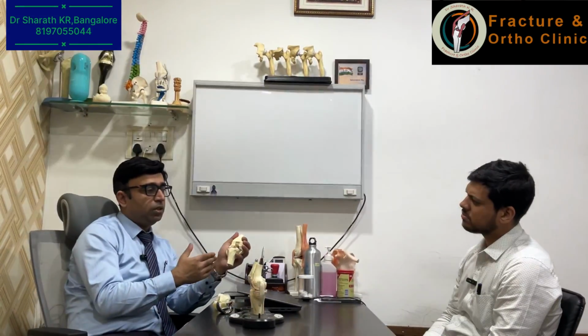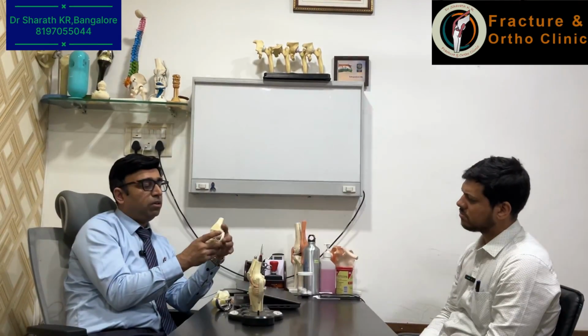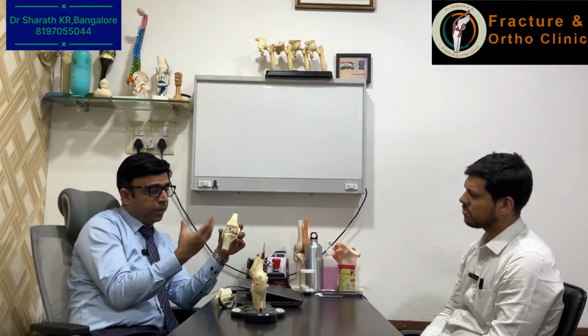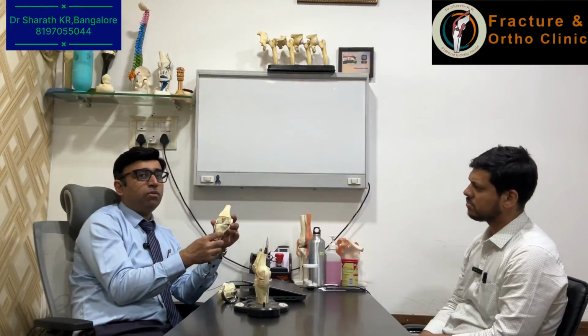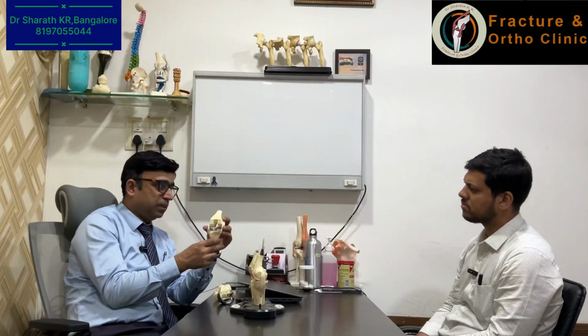We use our instruments or company instruments during the surgery. We use robotic instruments. These instruments help us give better accuracy, better alignment and better balancing of the ligaments in order to have a better overall outcome for the knee replacement. That is the difference. So how exactly is the robotic knee replacement done, sir?